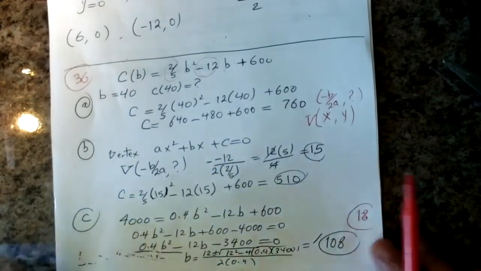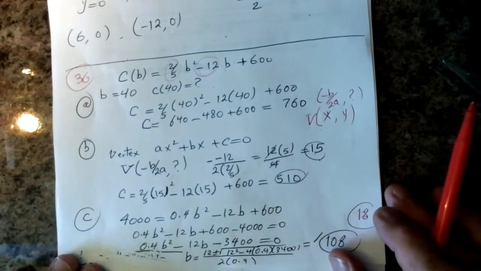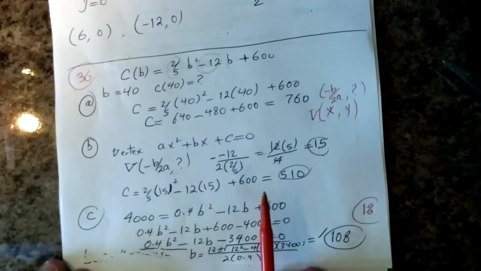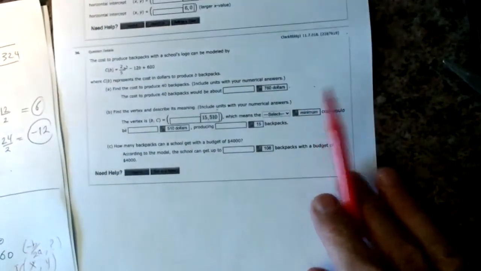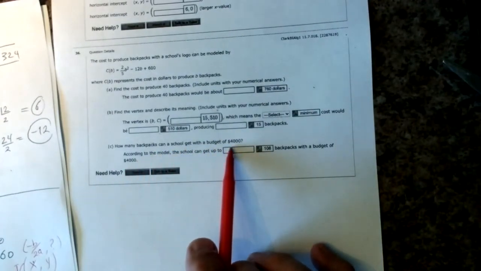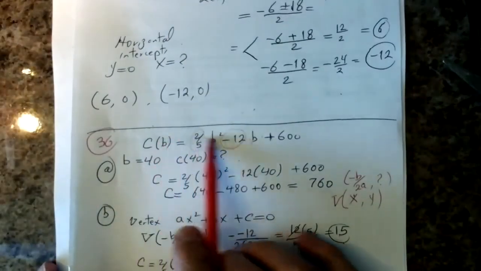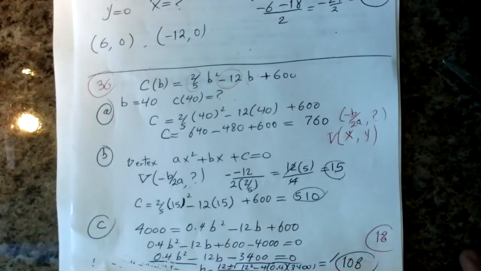These are the type of problems that normally come at the end of the homework, but obviously I don't expect you're going to see something like that on the test. It's a lot of work. Part C is how many backpacks can a school get with a budget of 4,000? It means in this case, they give you the C value and they want you to calculate the B, and that's the solution for it. Again, you see a copy of this online. That's the last problem. Very similar to that.